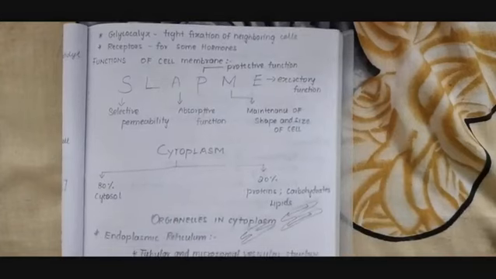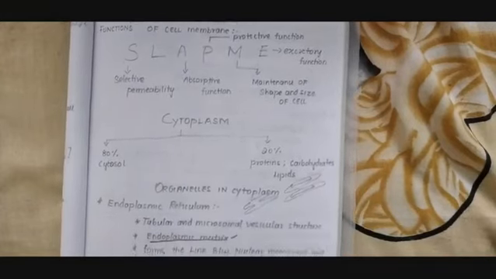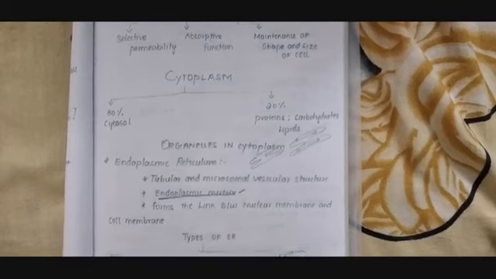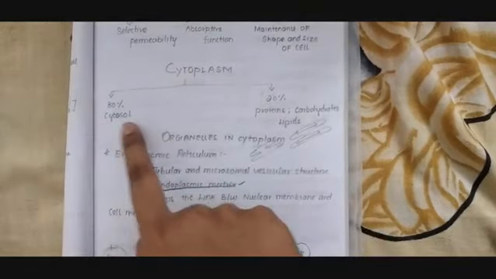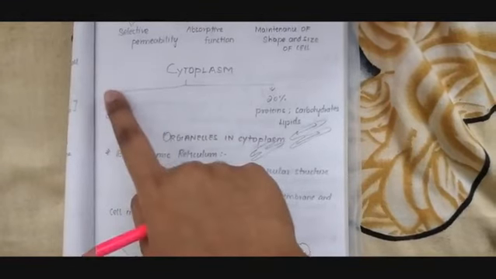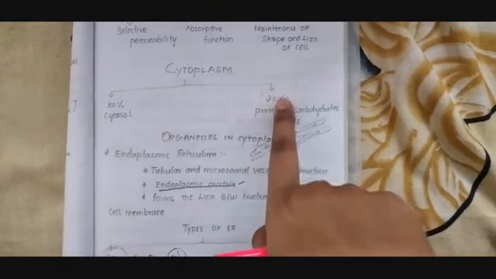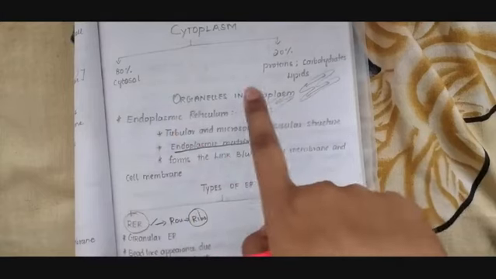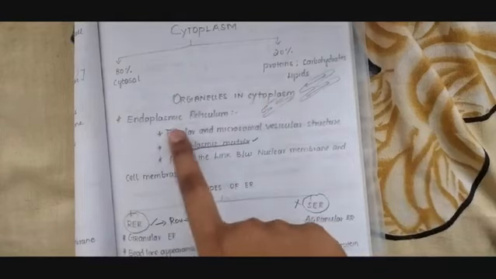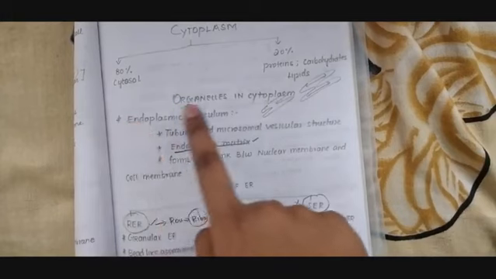Now let us discuss the second important component, which is the cytoplasm. The cytoplasm is made up of 80% cytosol, which is the liquid component, whereas 20% is made up of protein, carbohydrate and lipid. Now let us discuss the organelles present in the cytoplasm. Among them, the first and foremost one is the endoplasmic reticulum.